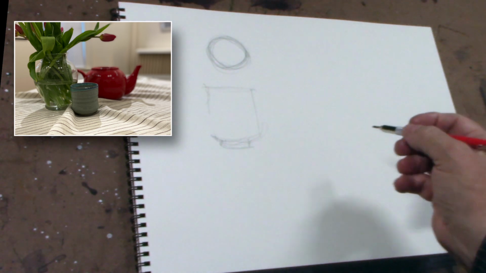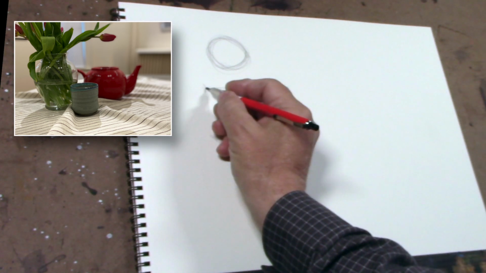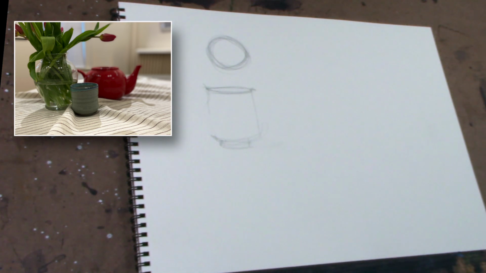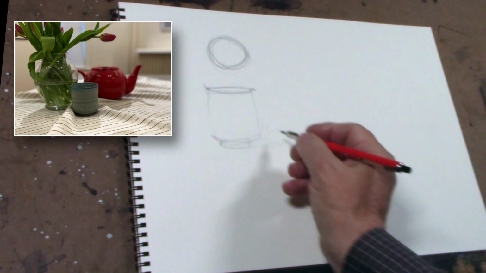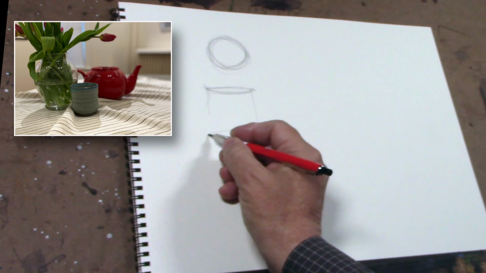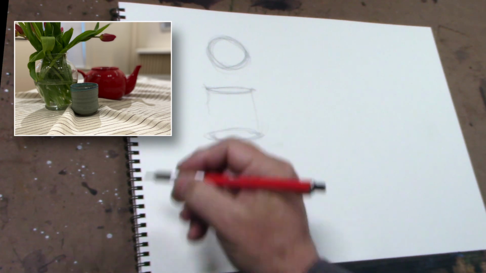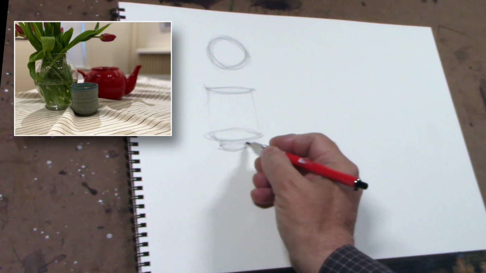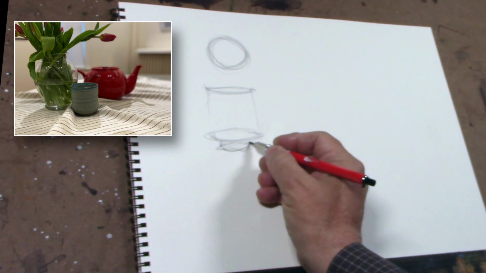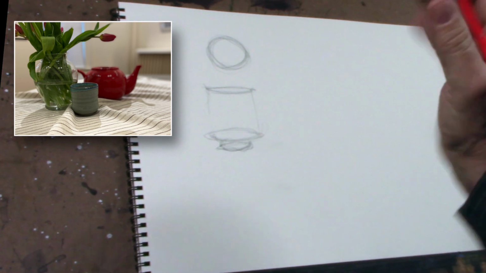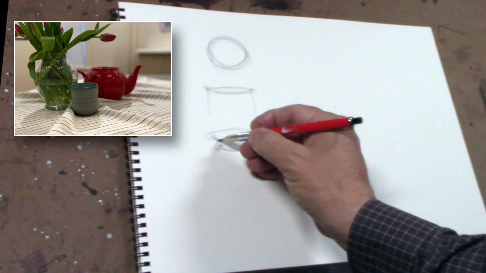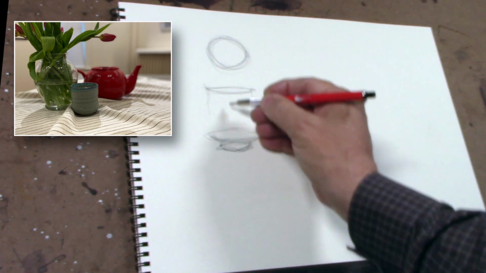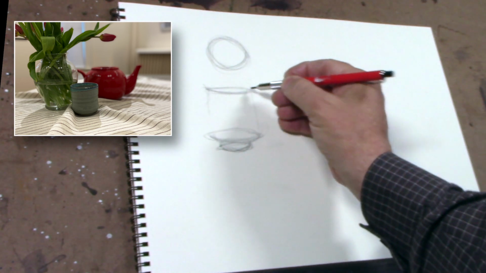And the circle is still visible. The circle is now an ellipse. We remember that from last week in our plate. If we can see through the cup, this ellipse is going to be a little bigger. And the foot too has an ellipse. So everything is sort of rounded. The part that we see gets progressively deeper as it moves down the subject.